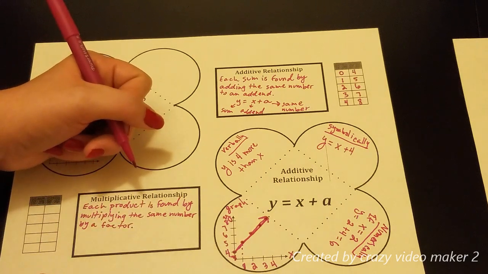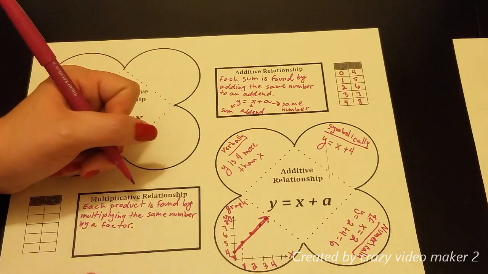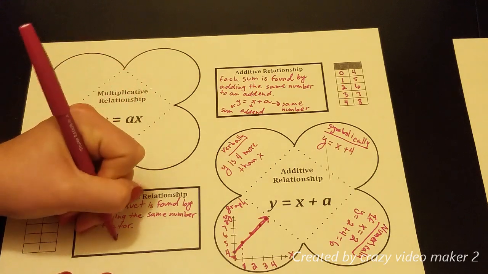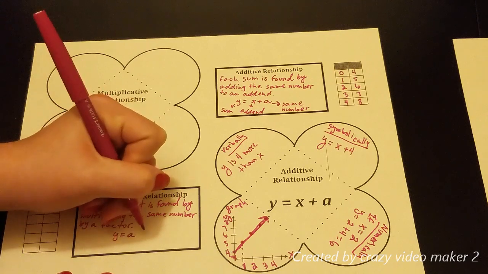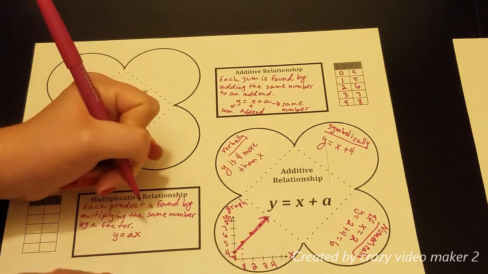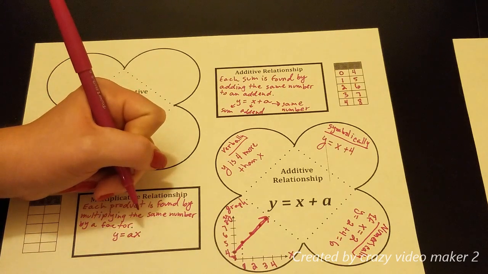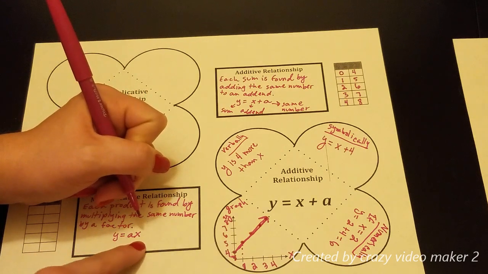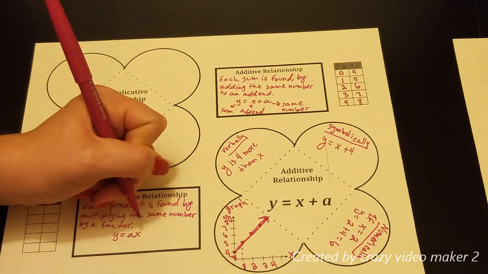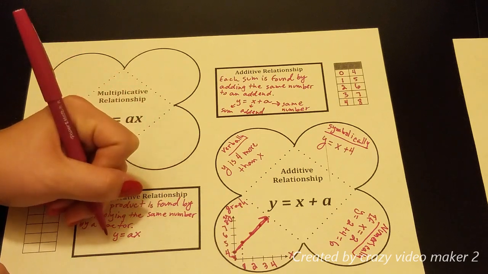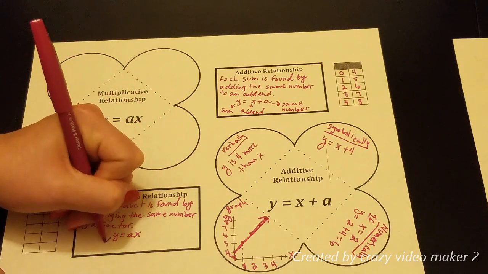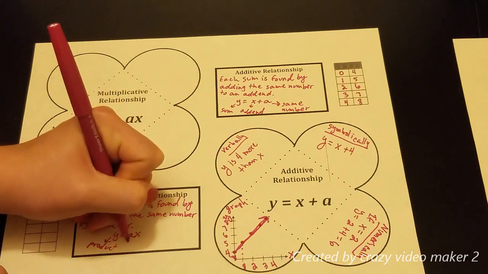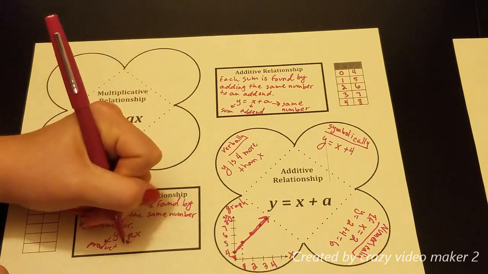So basically, you're taking a number and you're multiplying it by the same thing every time. So you have y equals ax. And remember, if you have a number in front of your variable, so a is a number, okay? If you have a number in front of your variable, then it means you're multiplying. So you have your product, that's y. You have the same number every time.